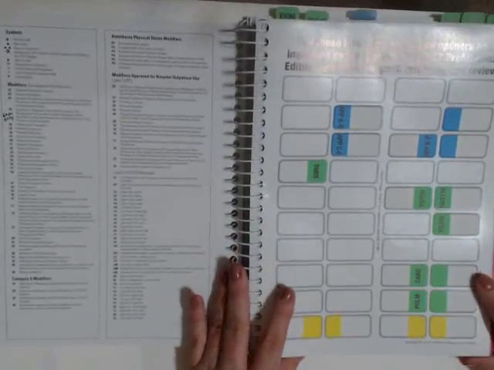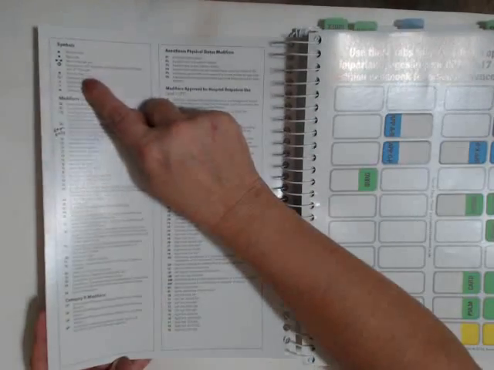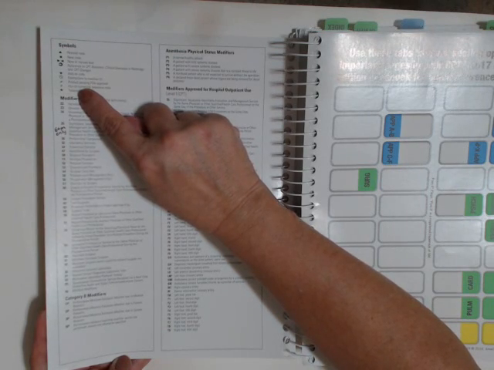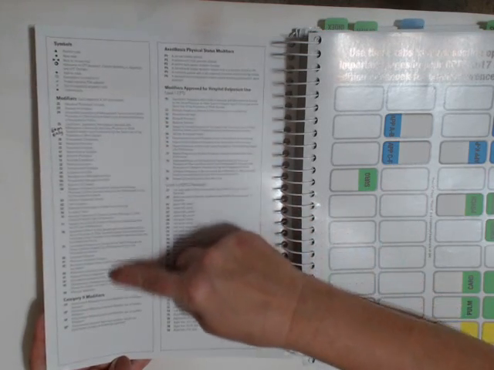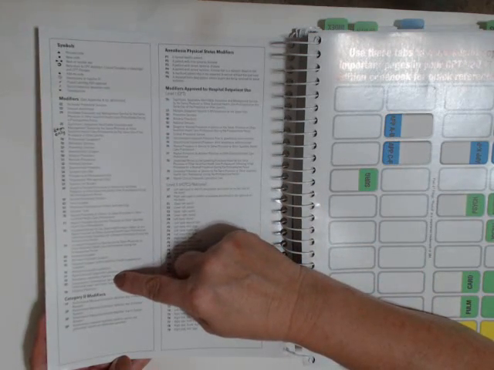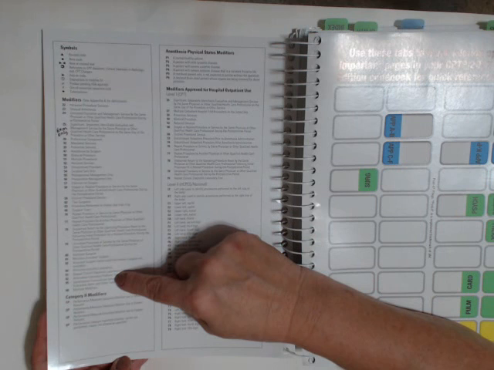Okay, so this front flap here, let me get this where you can see it, has two columns. Up in the corner here are the symbols, which we'll go over in just a minute. Then you go into a list of modifiers. These are physician-based modifiers. These are for your physicians to go on physician codes, whether they're E&M or procedure codes.